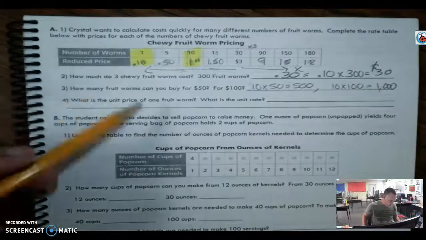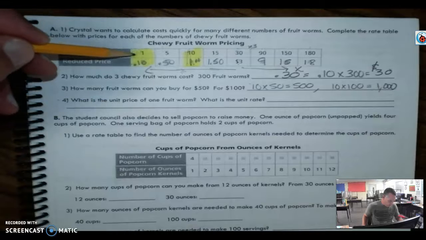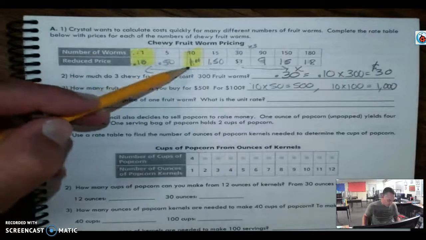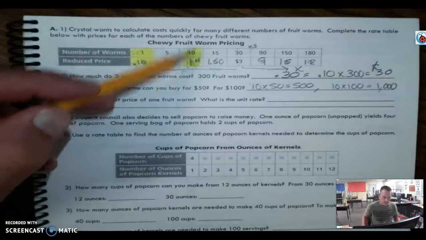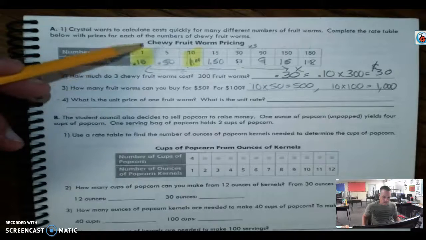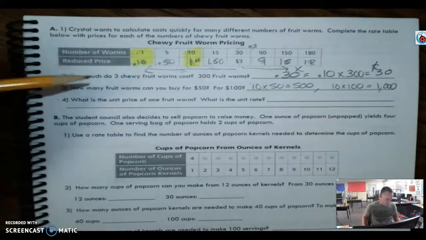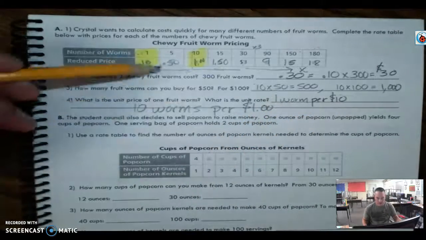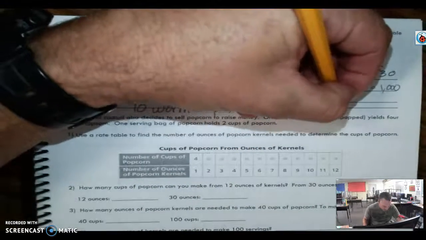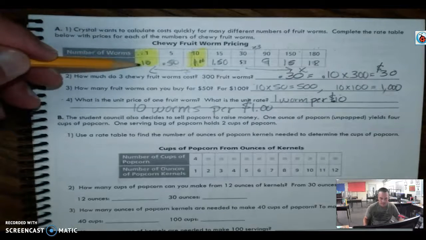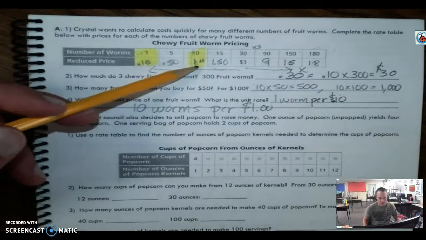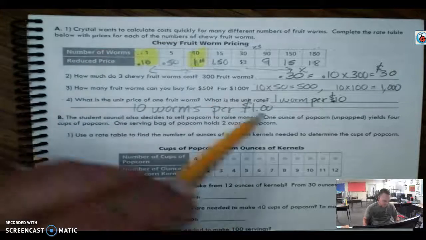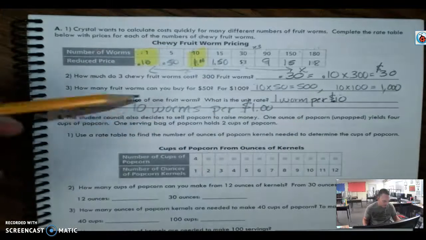What is the unit price for one fruit worm? What is the unit rate? So this is the unit price for one worm. This is the unit rate because it's talking about money. Go ahead and write those in. So the unit rate would be 1 worm per 10 cents. Oh, it's 10 cents. You can't see it in there. So it's 1 worm per 10 cents. And then the unit rate is 10 worms per $1.